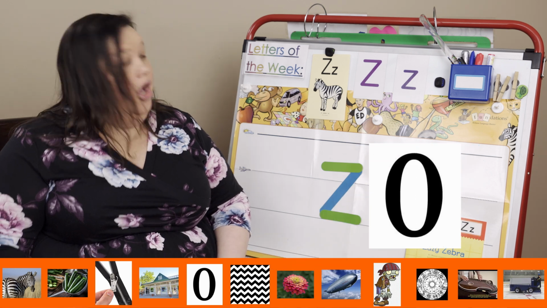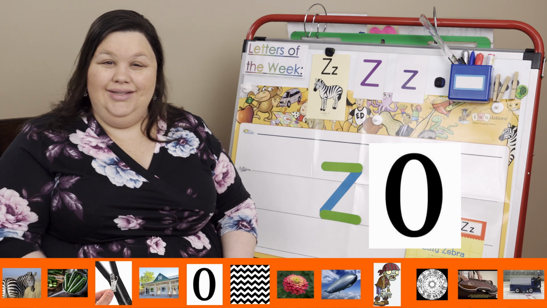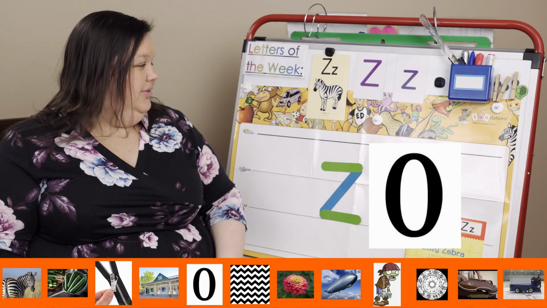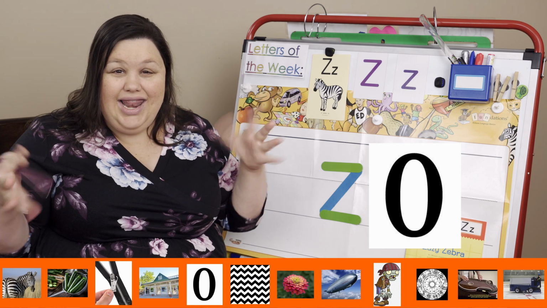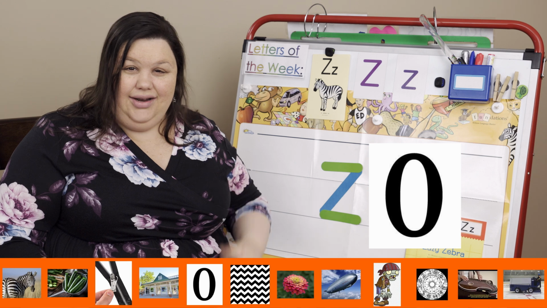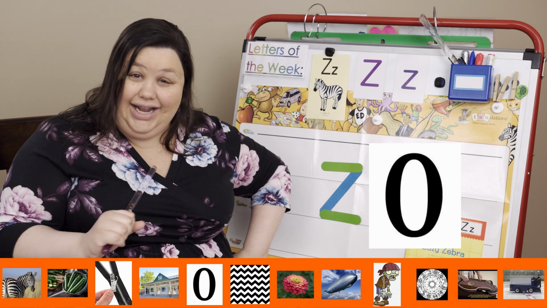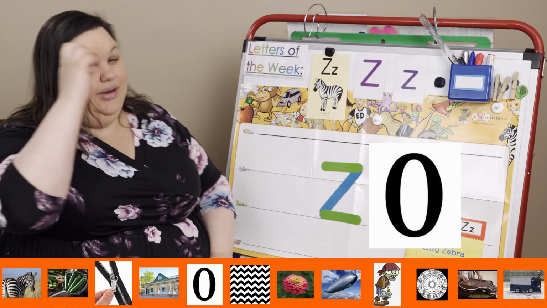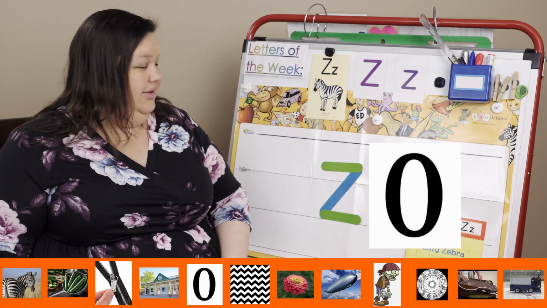Let's do another one. Oh, one of my favorite numbers. 0. Z, z, 0. 0 means nothing. 0 means all gone. 0 means none. 0 means Josh ate all the cookies and I can't have any because now there's 0. 0 means nothing. There's nothing left.